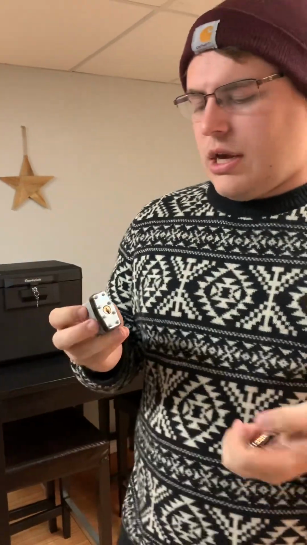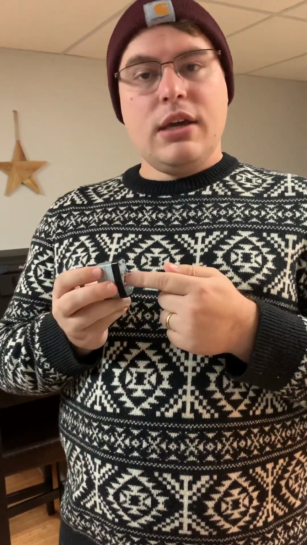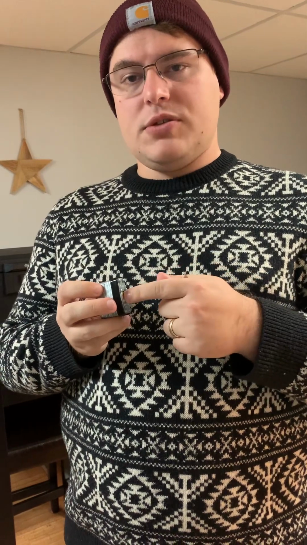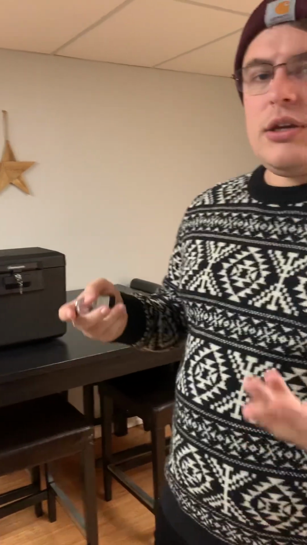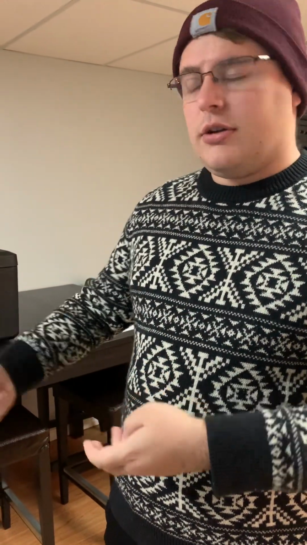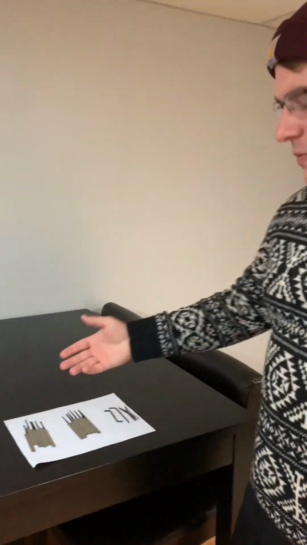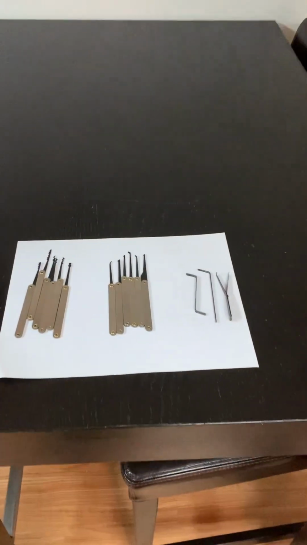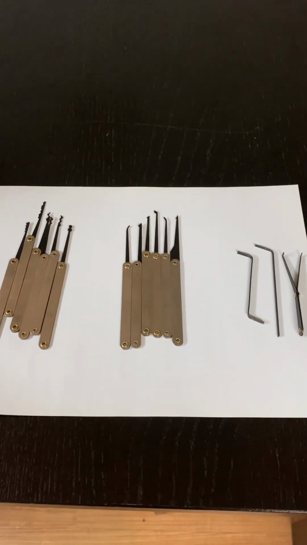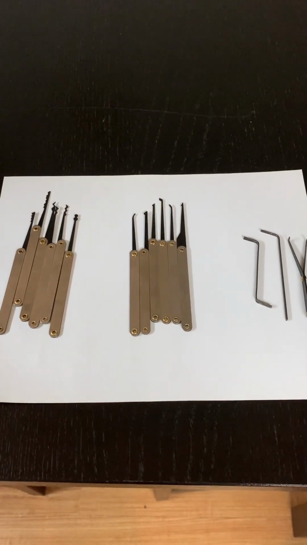So knowing all that, knowing how a lock functions, we need to get into the lock and move the pins around above the shear line in order to turn it and open the lock. We can then get into the art of picking a lock. And so if you come over here, we have the tools that can be used to open a lock. And so they're divided into 3 groups.